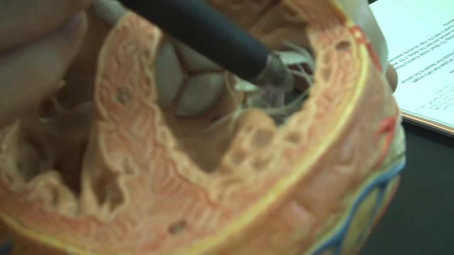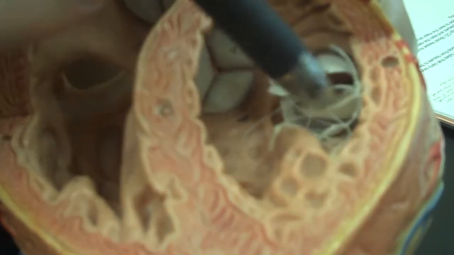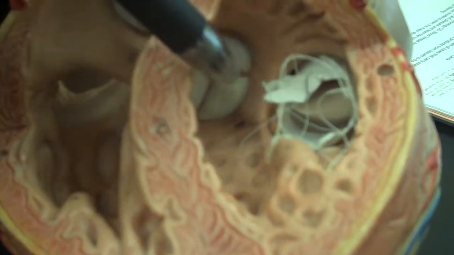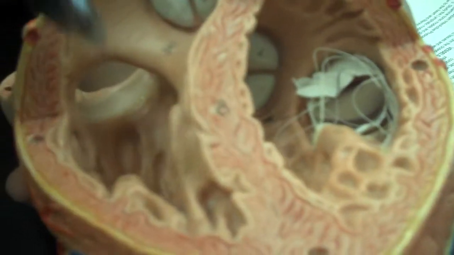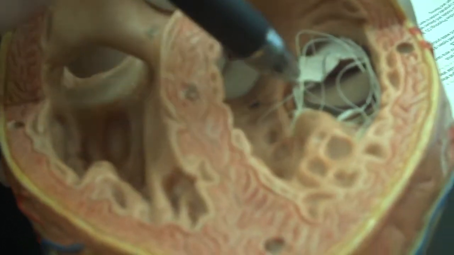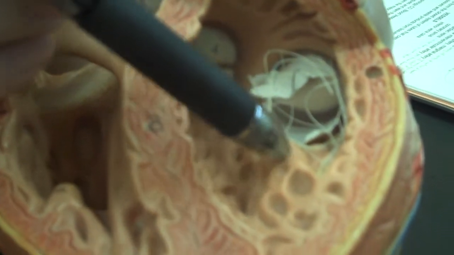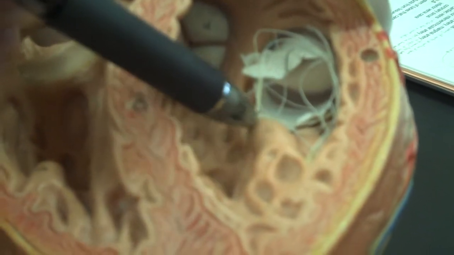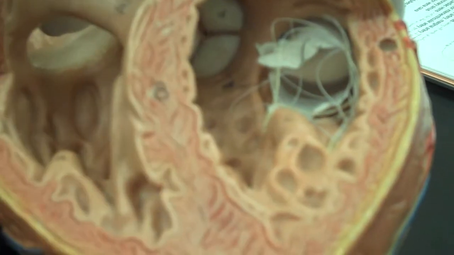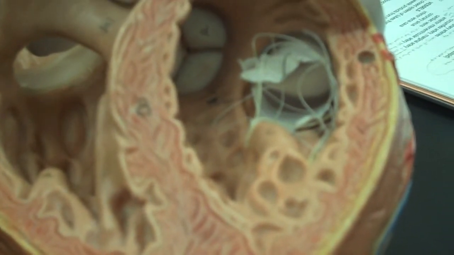Some things about the left AV valve you need to know. You can see all these cords here. These are called the tendinous cords, and they come down from the AV valve on both the left and the right side, except we're missing them on the right side. And then you see these large muscles here. These are papillary muscles where the tendinous cords connect to, and those provide rigidity for the AV valves.